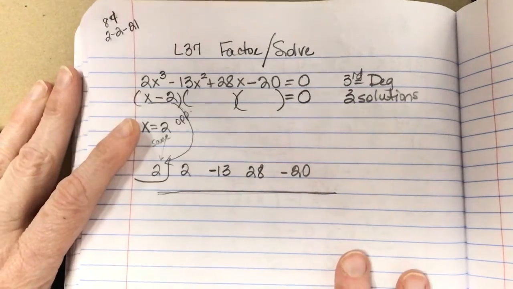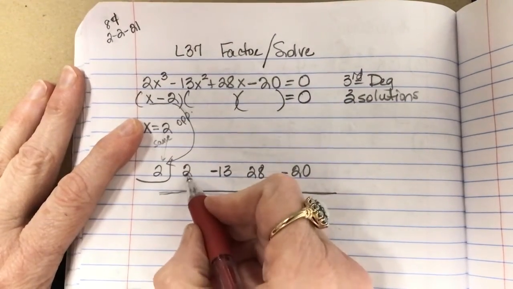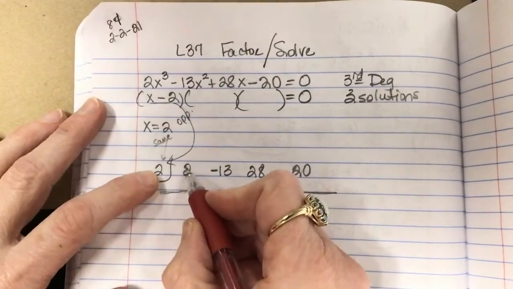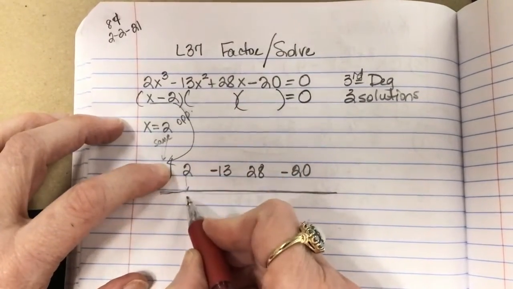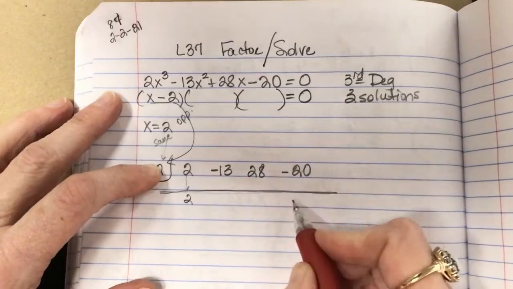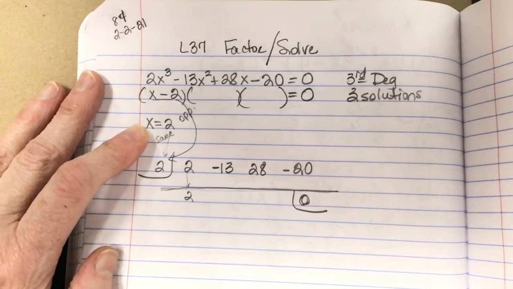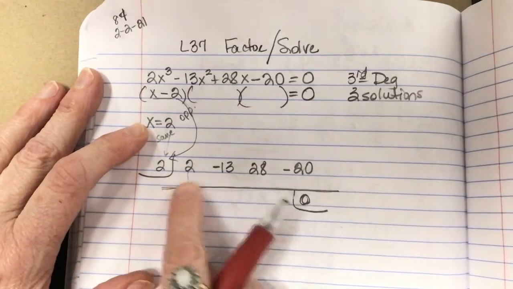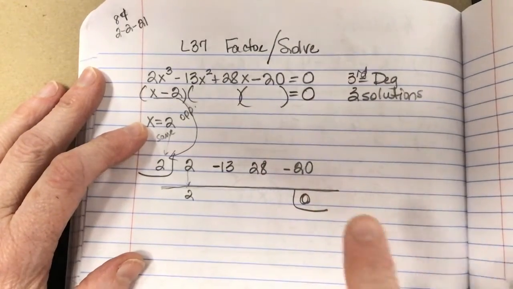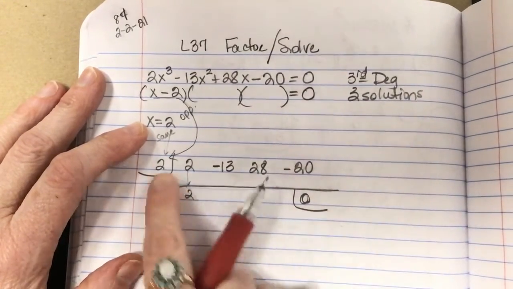Now, if you remember, we bring the first number down. It's that 2. Two twos, don't let it bother you. Bring this one down. But here's the whole thing. When I section this off, it's going to have to be 0 because I know it's a factor. So I'm going to go ahead and put my 0 there, because if I don't get 0, I've done something wrong. I've copied it wrong.